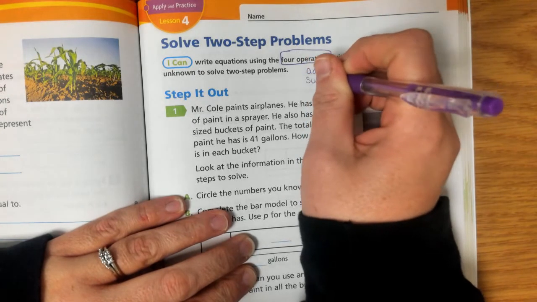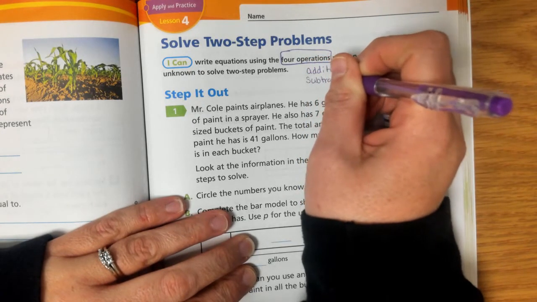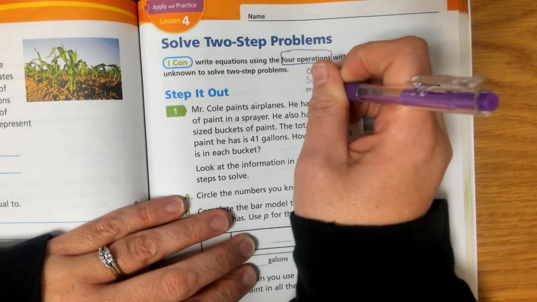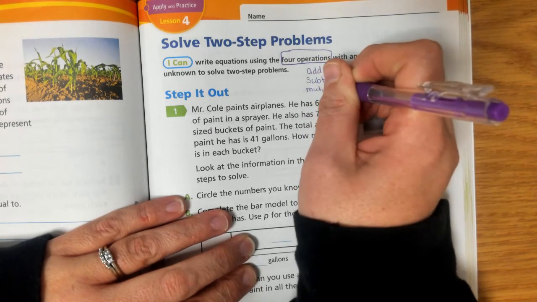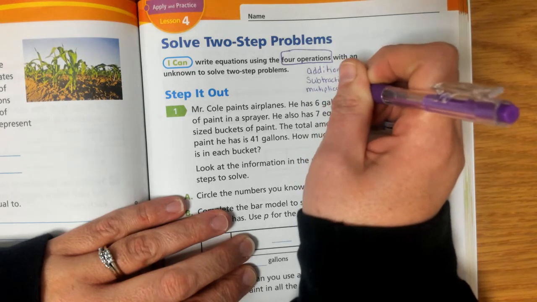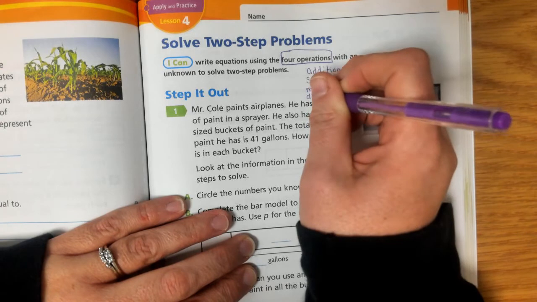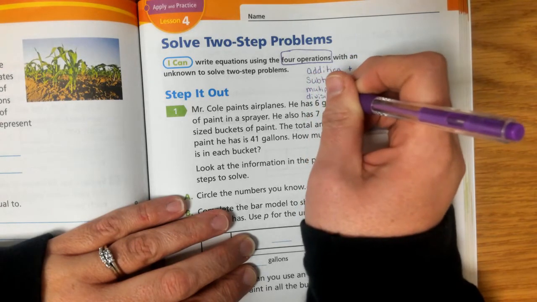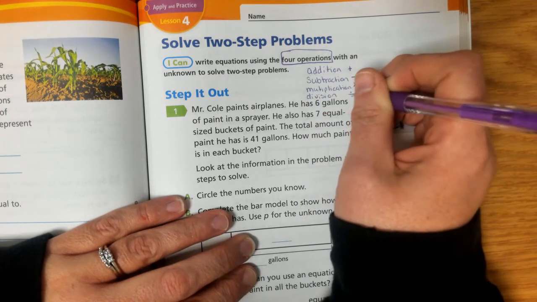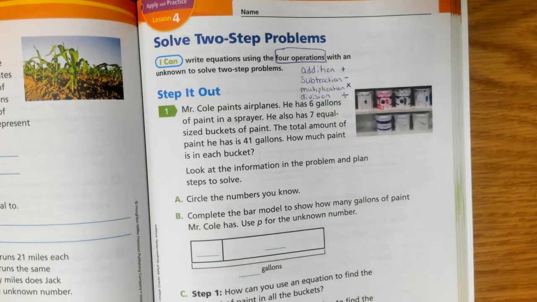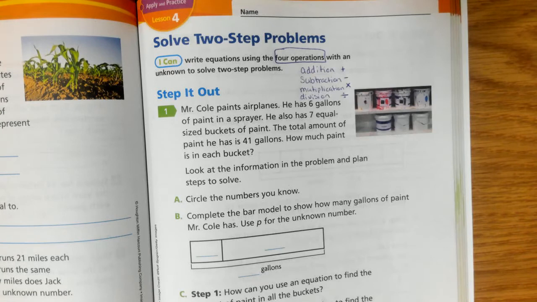Subtraction, which is minus. Multiplication, which is our times. And division. And there's our division symbol, right? So those are the 4 different operations that you'll be using to solve the problems.